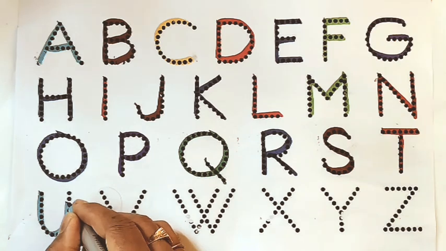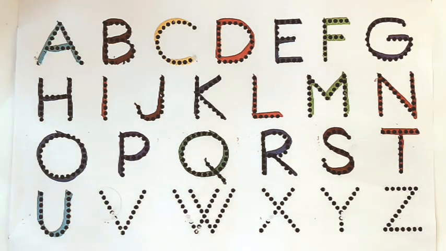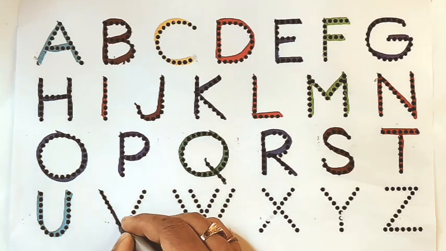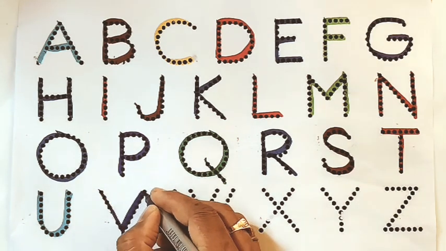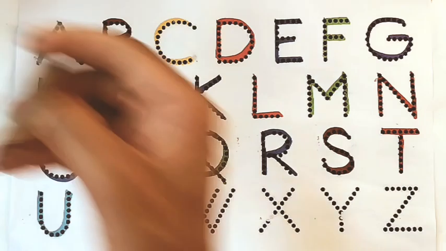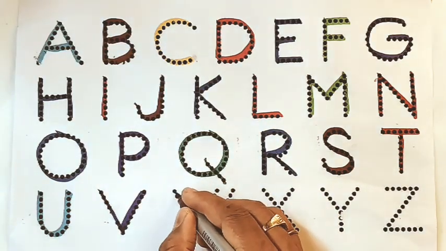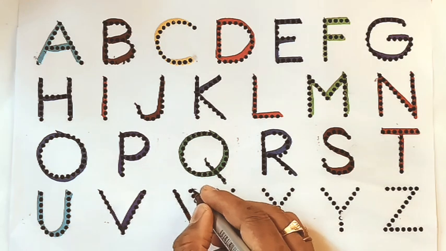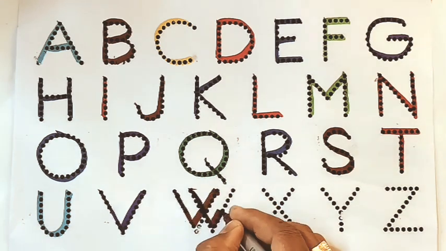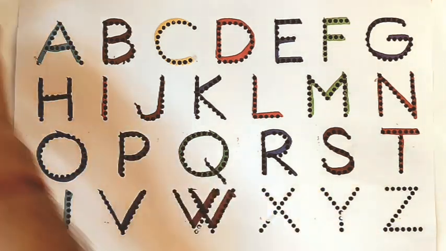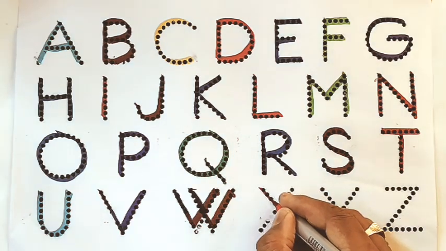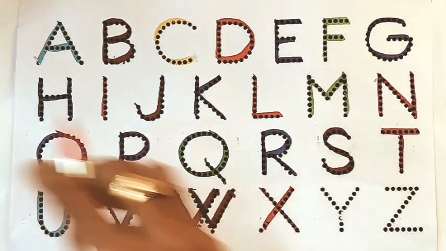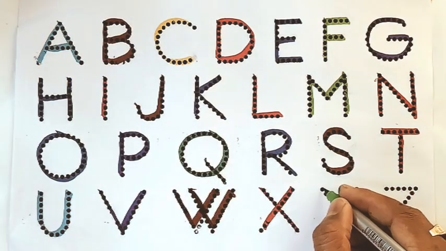U for umbrella. U for umbrella. V for van. V for van. W for watch. W for watch. X for xylophone. X for xylophone.